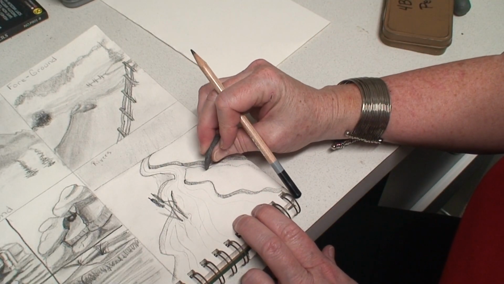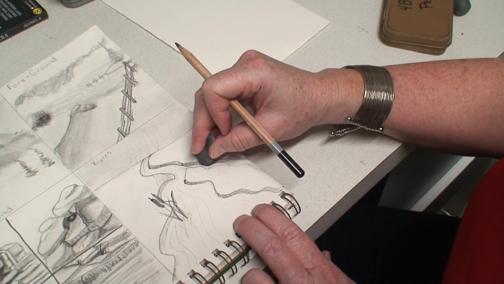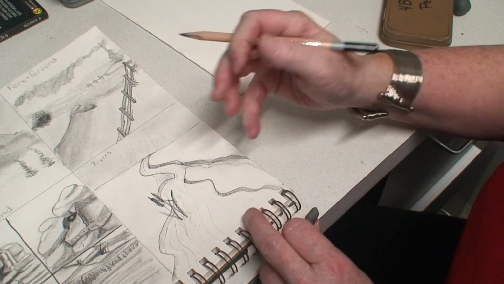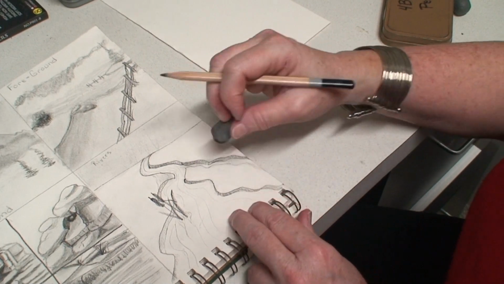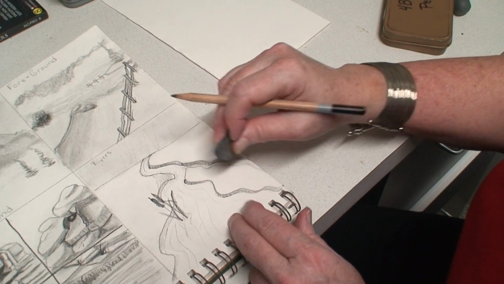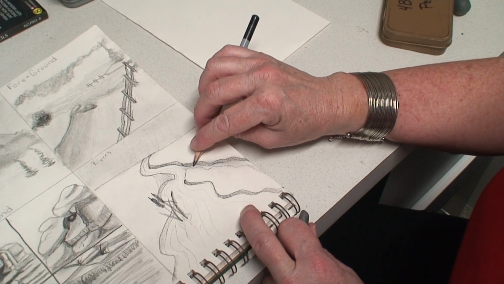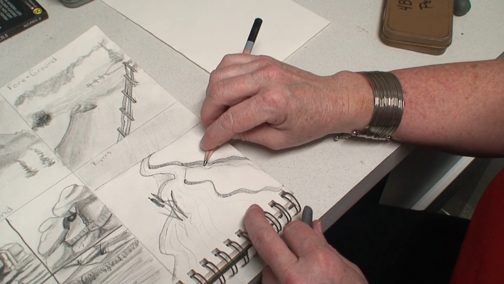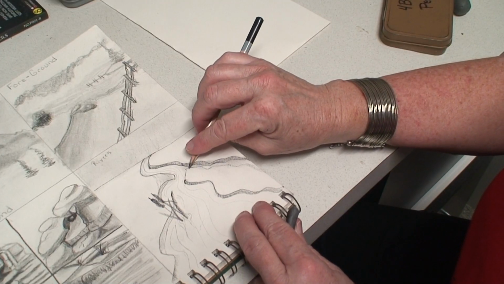But we have a little bit of a waterfall, so we're going to take our eraser and erase the area where it might actually be going downhill and creating a little bit of a cascading area where it's splashing. When it splashes, it has a little bit of a white to it. So we're going to make a few little lines. Whatever you do, you don't want to draw the cascading part. You just want to leave a hint that it's there.